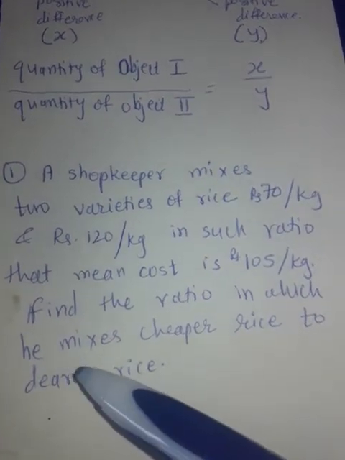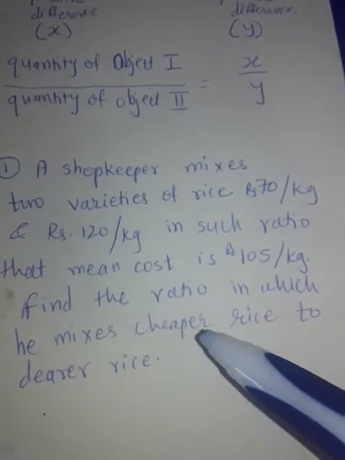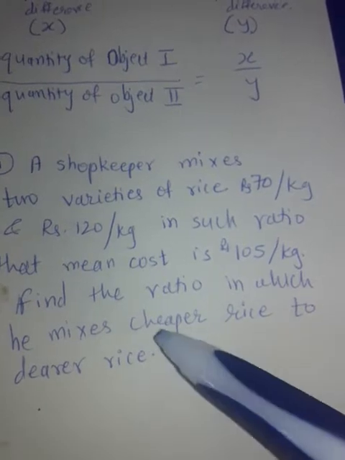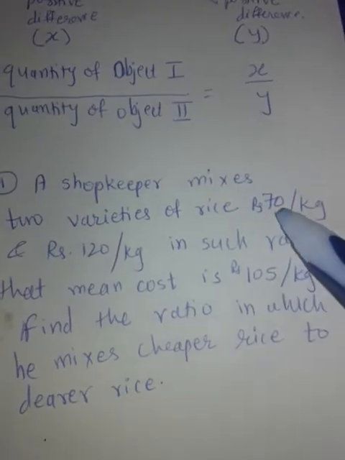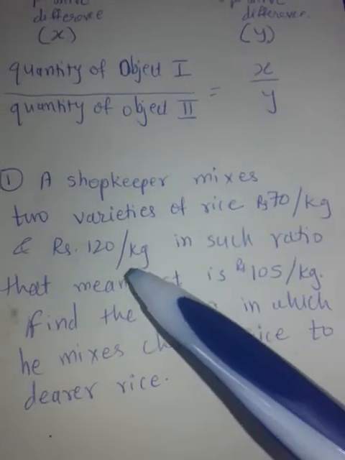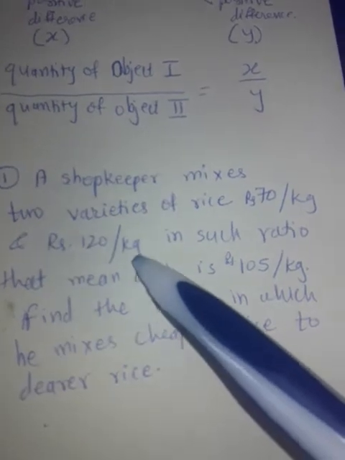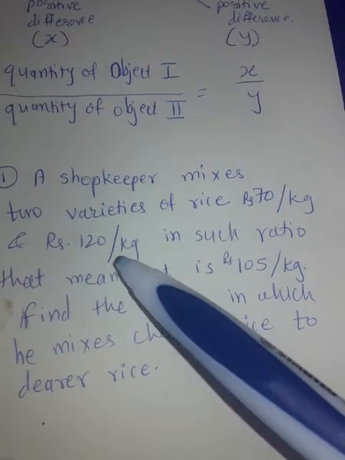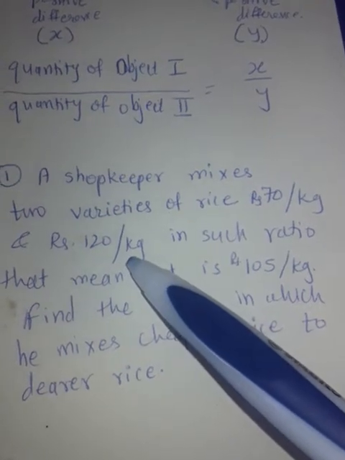So dear means things which are expensive. Cheaper, dearer, they are opposite words. So if I see here, one rice is 70 per kg and other is 120 per kg. So what our logic says, 70 is cheaper and 120 is dearer.